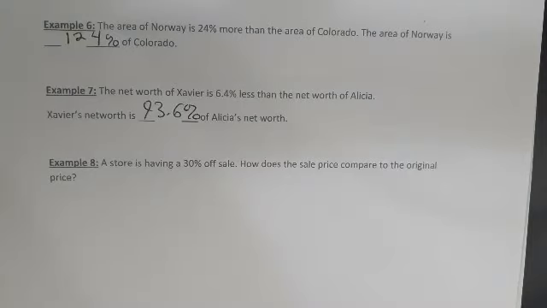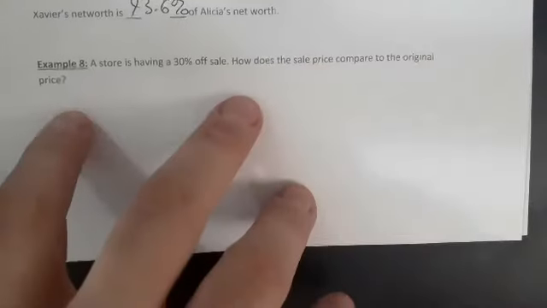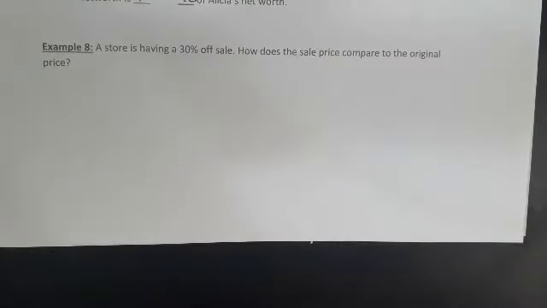So a store is having a 30% off sale. Now it's coming into applications with sales, and then we'll do probably some applications with taxes. Those are typically the easiest ways to add and subtract percentages from prices, right? Or from a number. So a store is having a 30% off sale. How does the sale price compare to the original price? So it's 30% off.